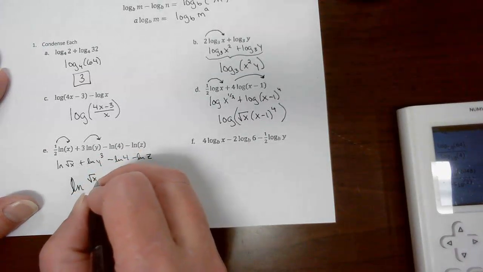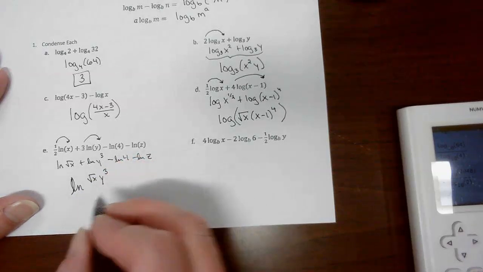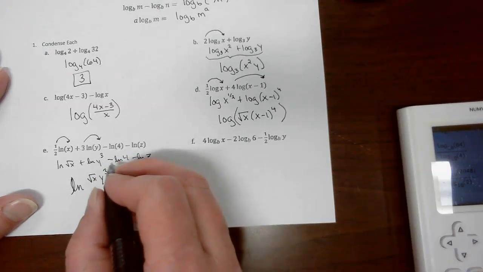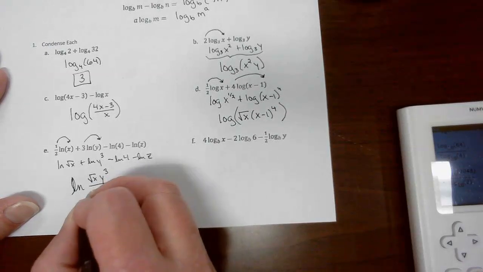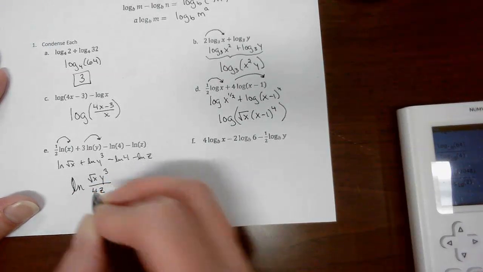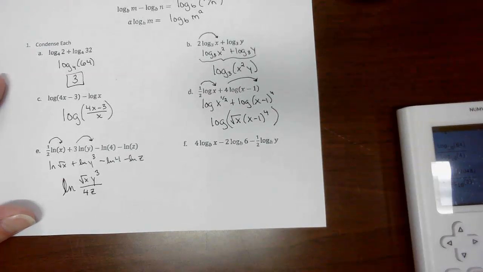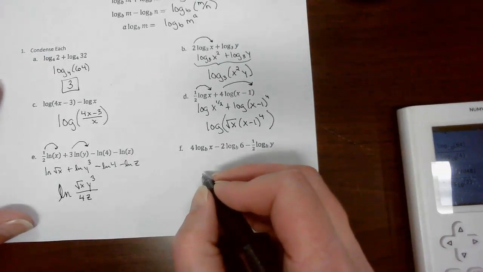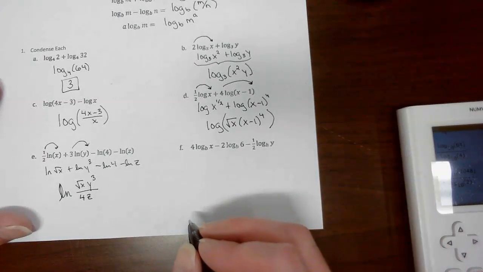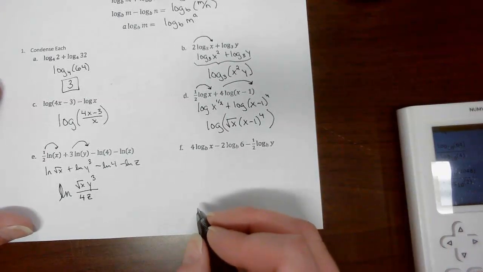So square root of x plus, so that means we multiply y cubed. I'm going to be dividing by 4 and by z, so they both go in the denominator. Try this one, and then check your answer.